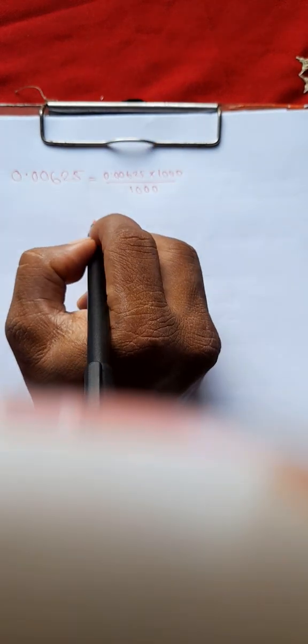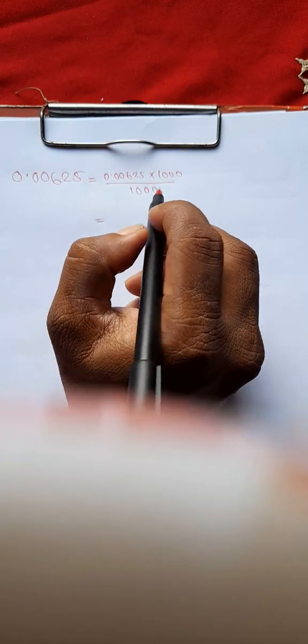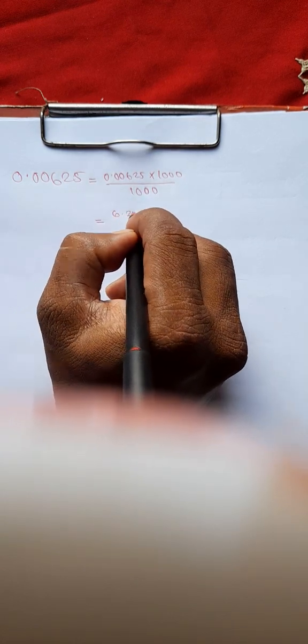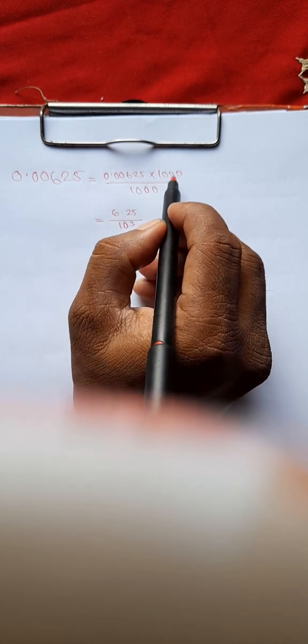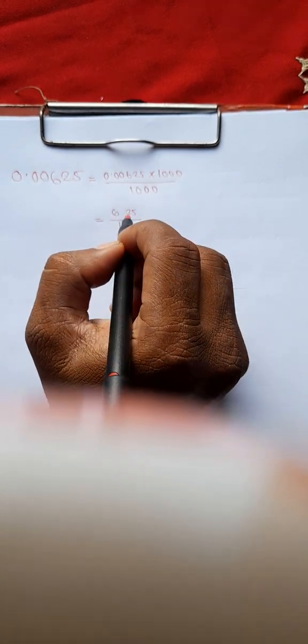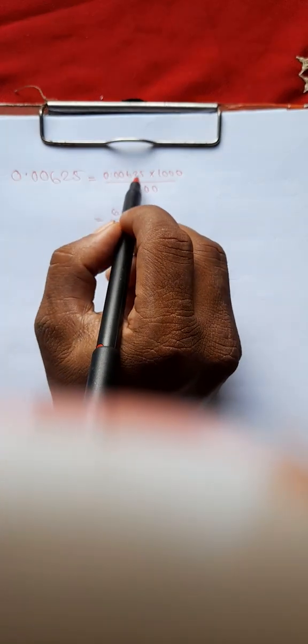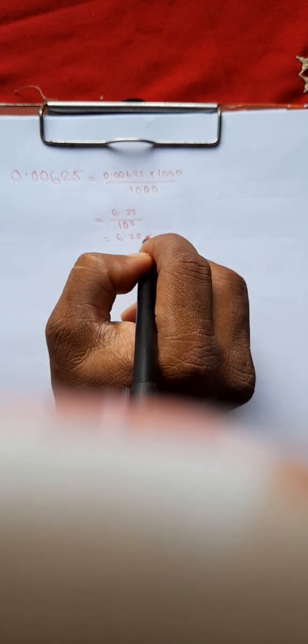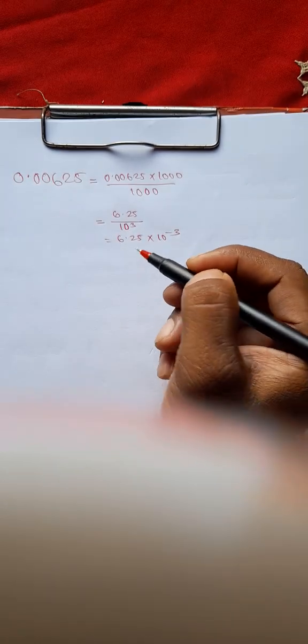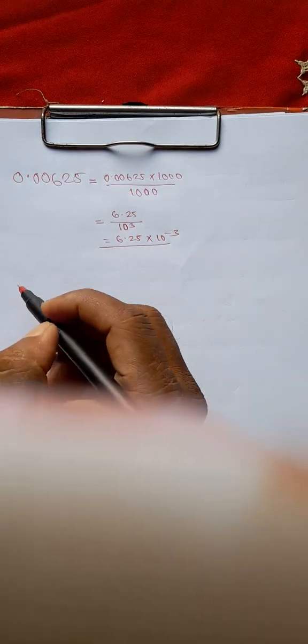Now we see 6.25 divided by 10 to the power 3. 1000 multiplied by this number means 6.25. We are shifting the decimal 3 places, so we got 6.25. Now 6.25 into 10 to the power minus 3. Right? This is the scientific method or standard form.